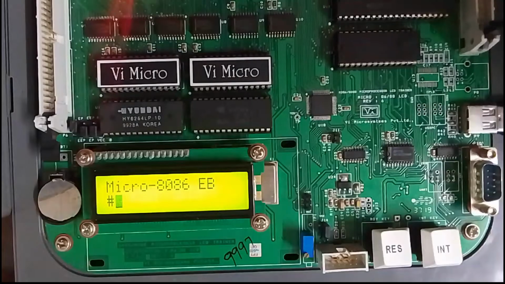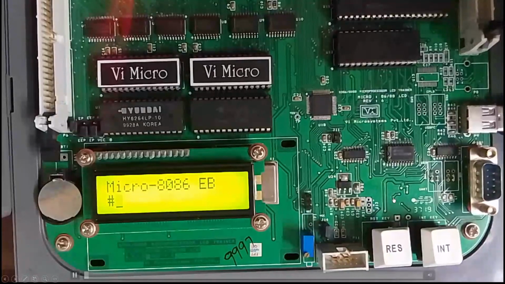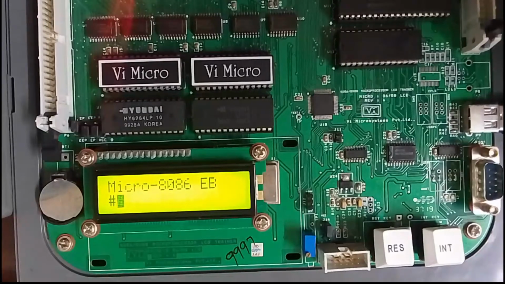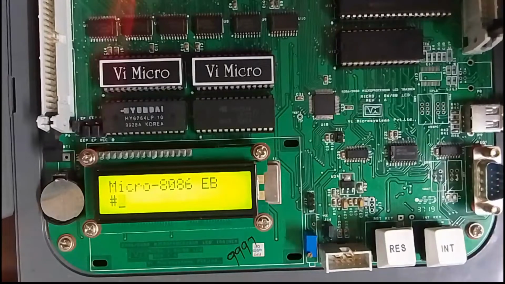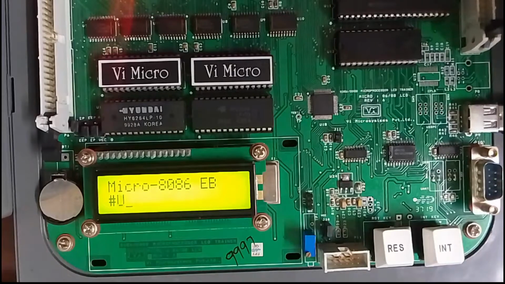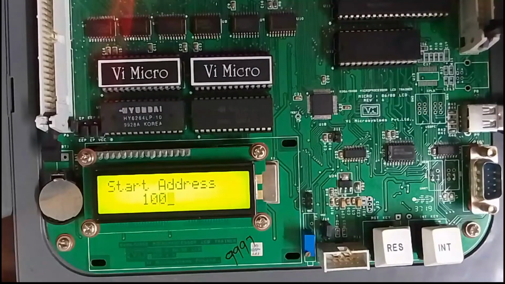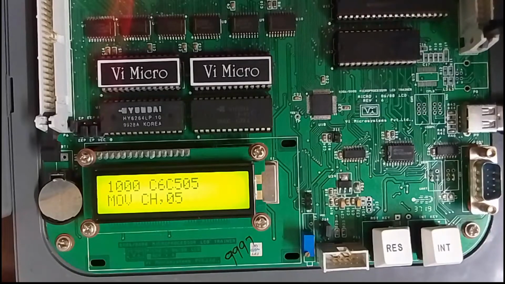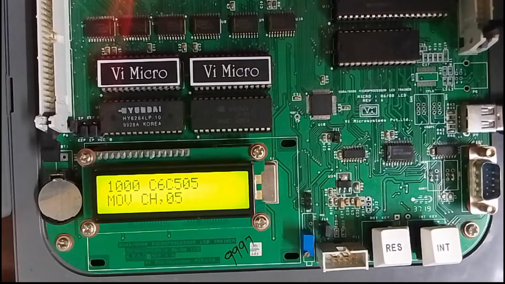Yeah, this is your real-time kit, and this is your reset button, and this is your interrupt button. While you are starting your program, you can have these kinds of words which are already displayed. First we have to initiate it. So first we type assembler A and type your program, but I have already typed the program, so I will type U and press the starting address. I will move to that specific memory location. I will get the instructions one by one.